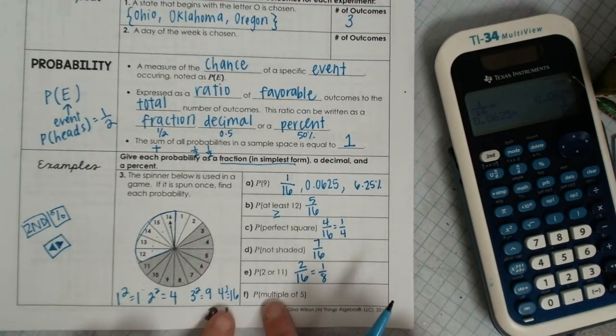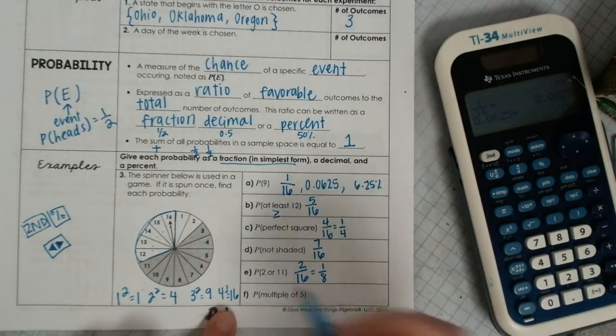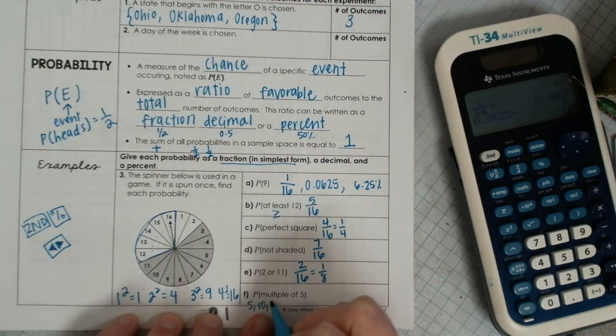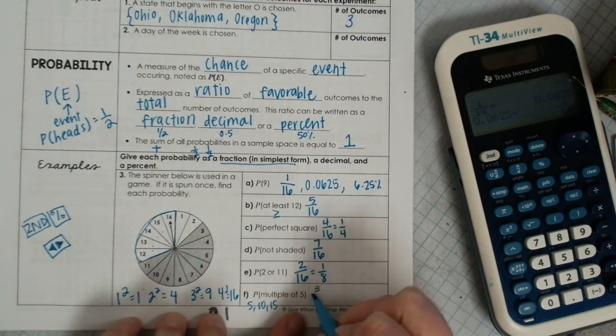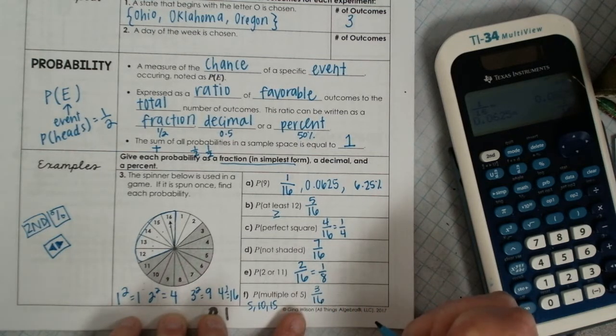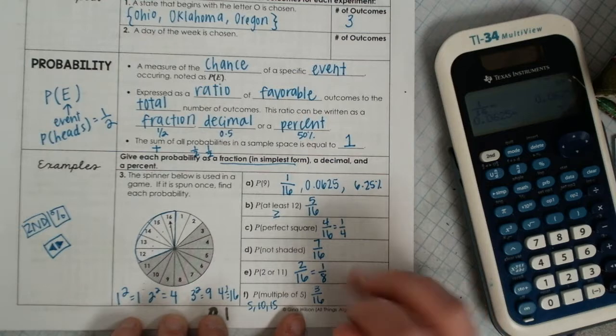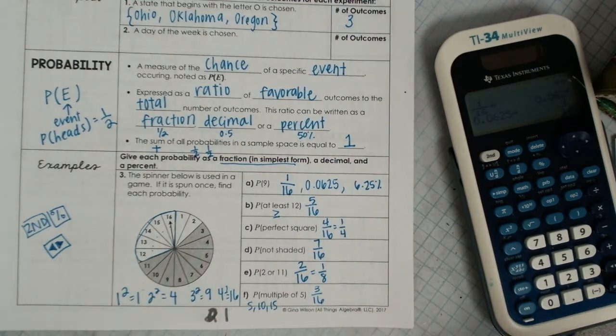And then a multiple of 5, that would be like 5, 10, 15, 20. There's 5, 10, 15, but no 20, so that's 3/16. Okay, and then you can find the decimal and the percent for this fraction.